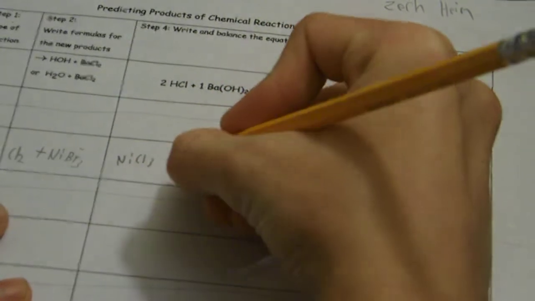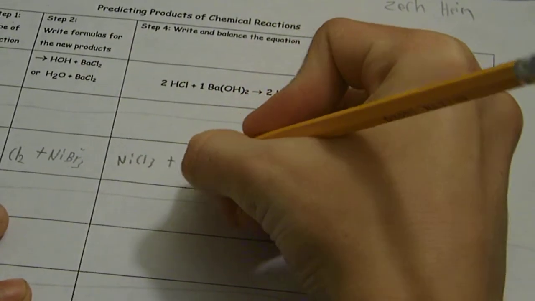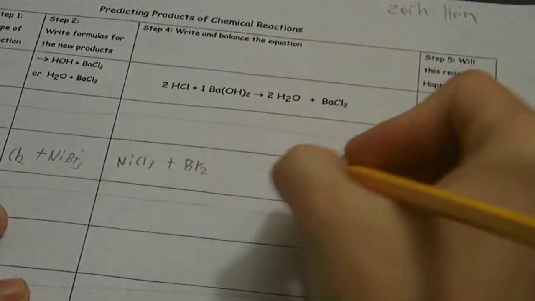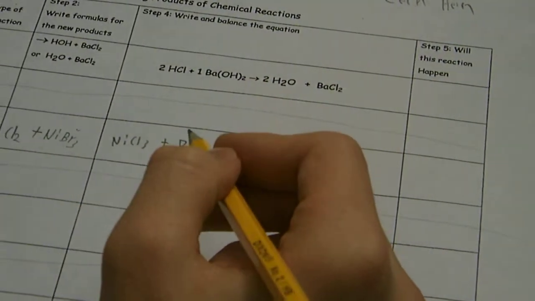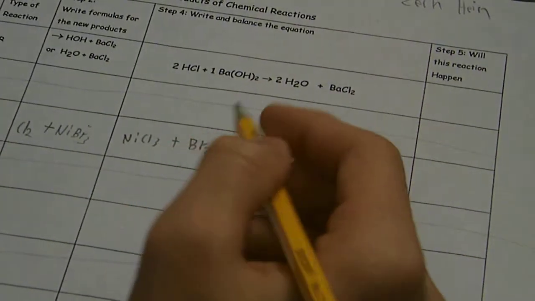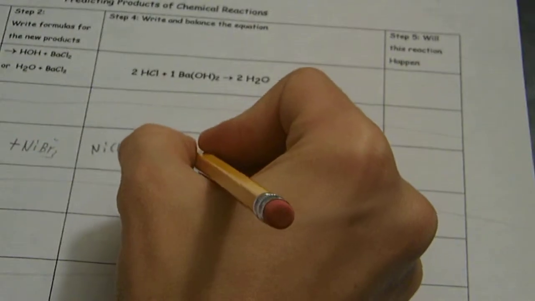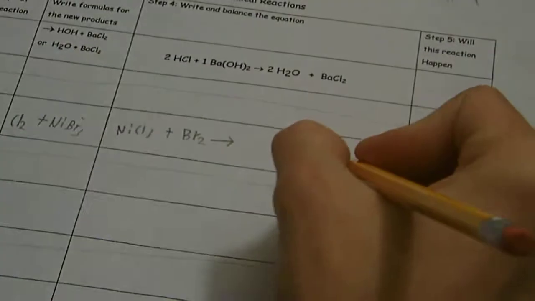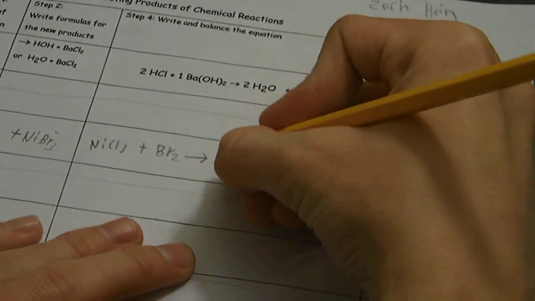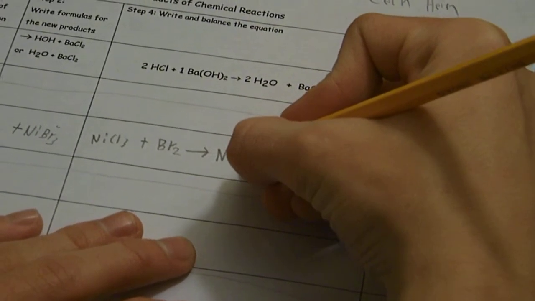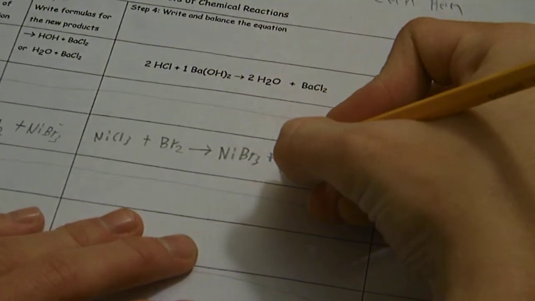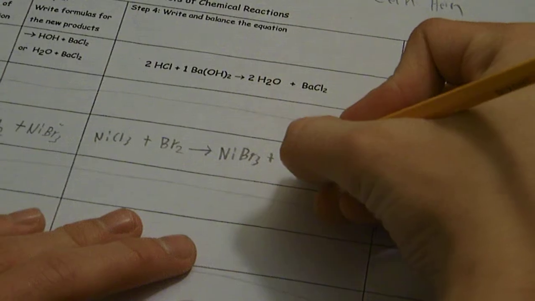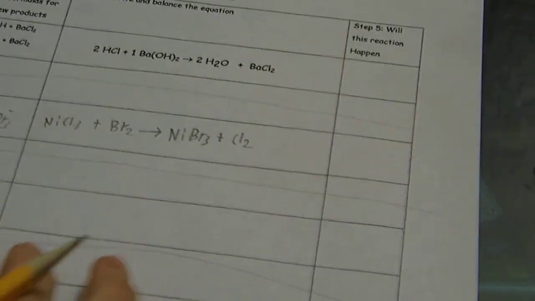So then right here where we write and balance the equation, we'll get NiCl3 plus Br2, because Br is 2 right there, also because it's part of Brinkelhoff. And then yields to NiBr3 plus Cl2. Now, we check, will this reaction happen?